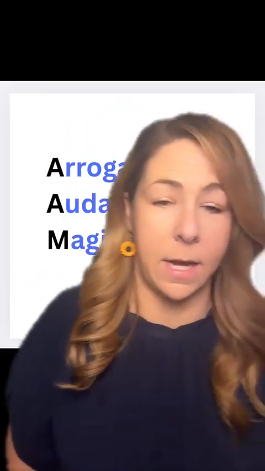The shortest and easiest way to sum up how planes fly is using AAM, which is arrogance, audacity, and magic. It's a Saturday and I have jokes, but NASA has a great kids graphic that helps explain how planes fly.